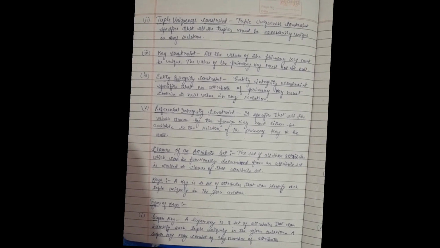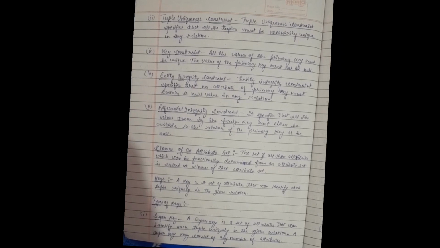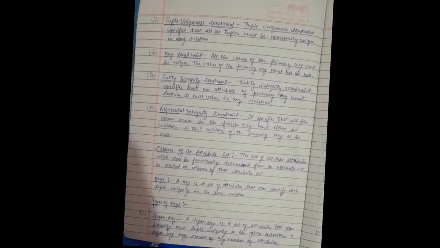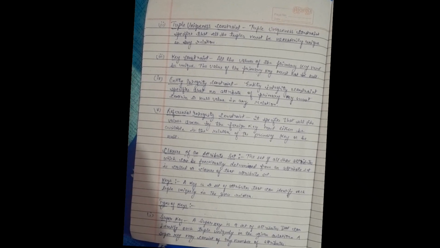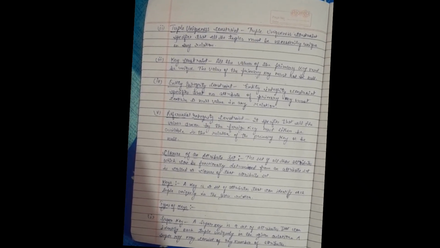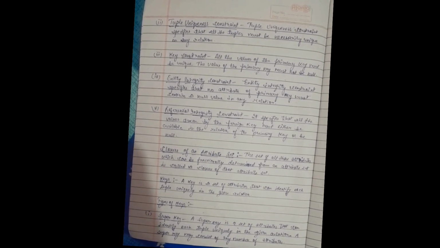Third is key constraint. All the values of primary key must be unique. The value of primary key must not be null. Fourth is entity integrity constraint. Entity integrity constraint specifies that no attribute of primary key must contain a null value in any relation. Fifth is referential integrity constraint. It specifies that all the values taken by the foreign key must either be available in the relation of the primary key or be null.